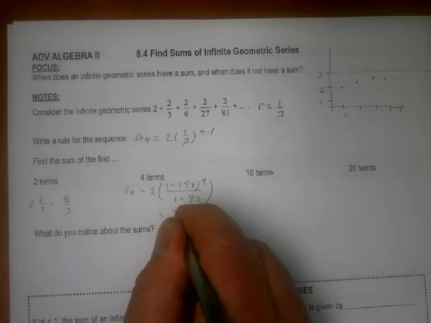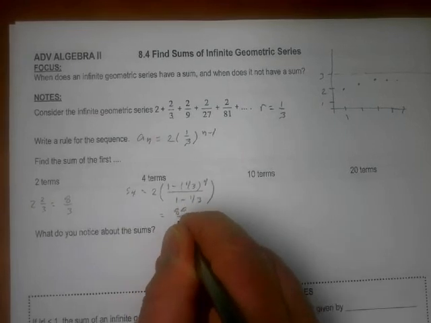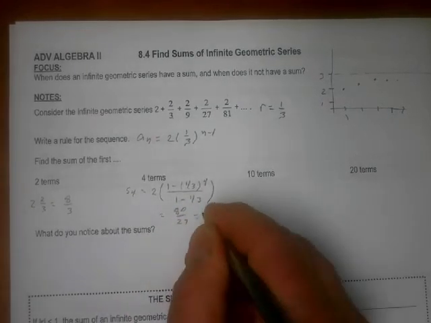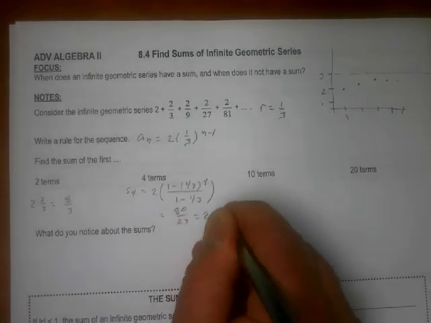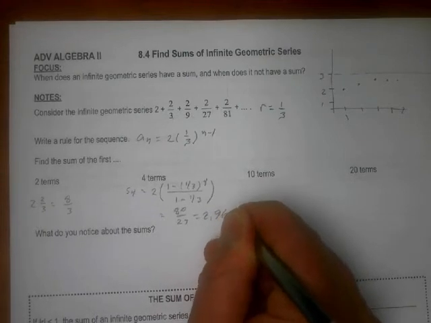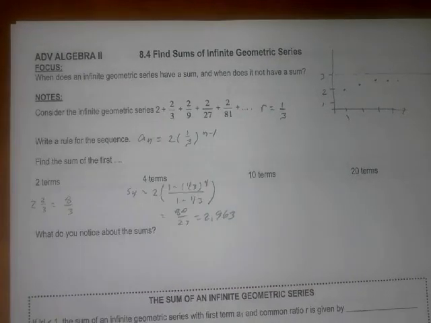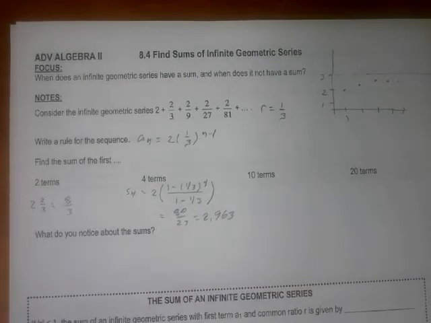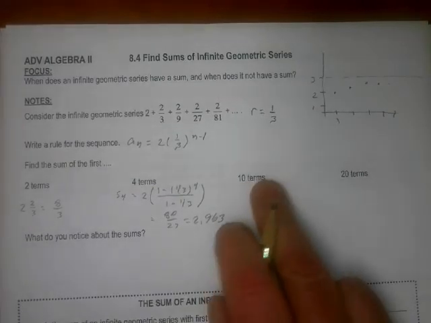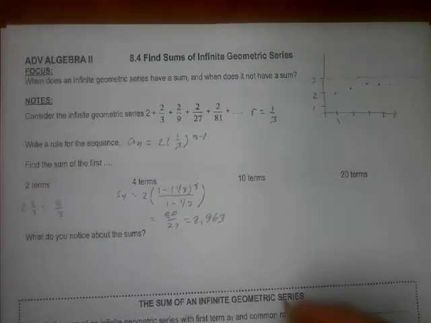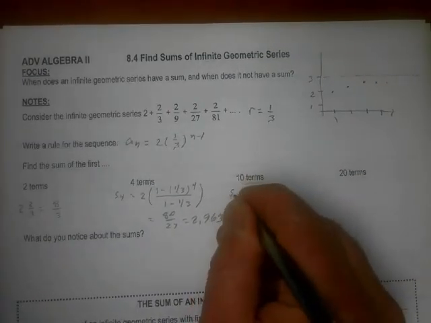Now if you put that in your calculator, what you get is 80 over 27, which is the same thing as 2.963, or thereabouts. Now we're going to do the same thing for the sum of the first 10 terms, and the sum of the first 20 terms.